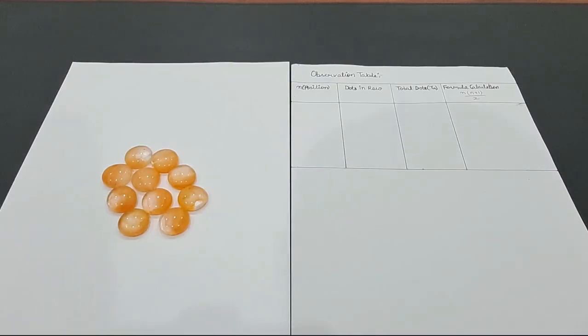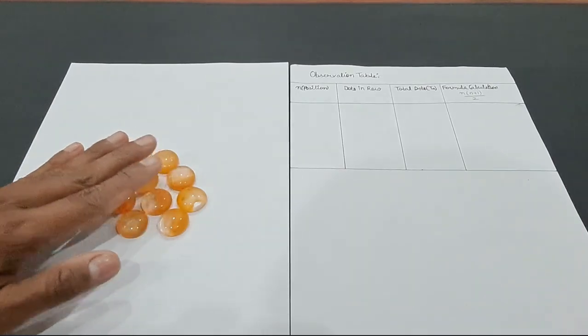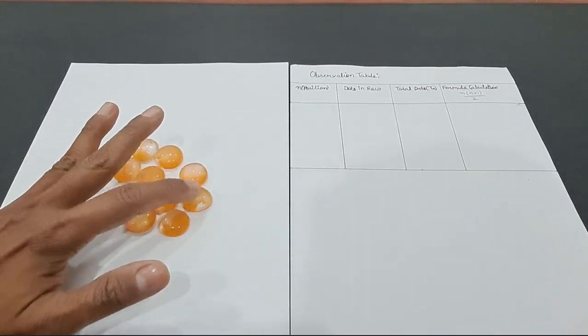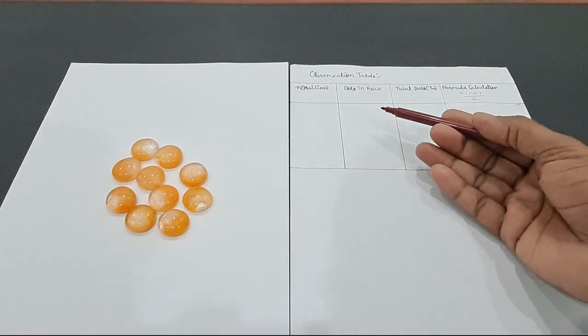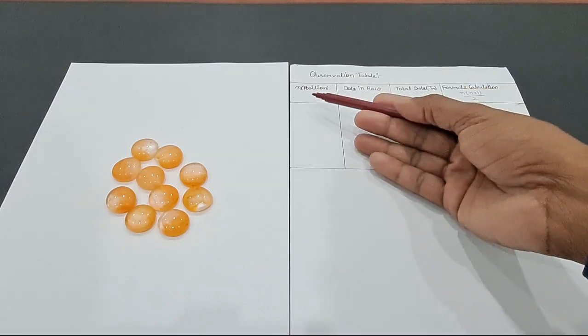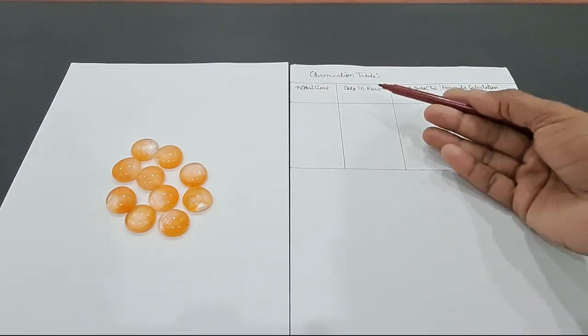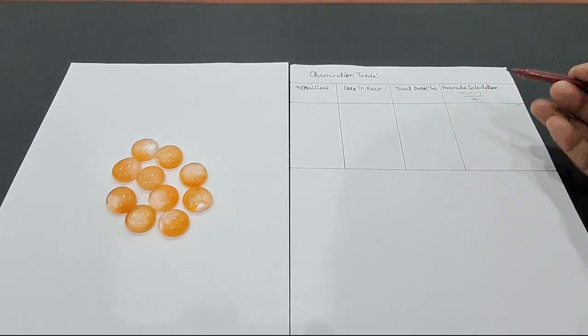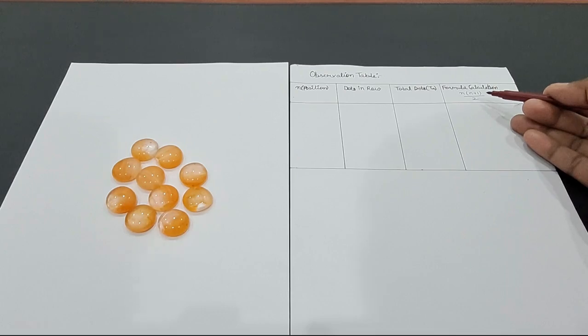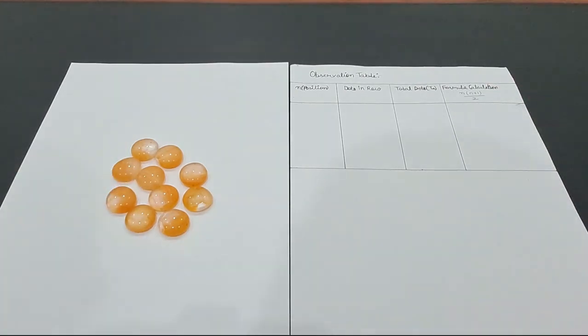As you can see here, I have taken some pebbles for demonstrating how the triangular numbers are formed. I have drawn the observation table here, which is given in the lab manual. It shows the first column as n, then dots in each row, and then the total number of dots, and then the formula calculation. So let's use these pebbles to make the triangular numbers.